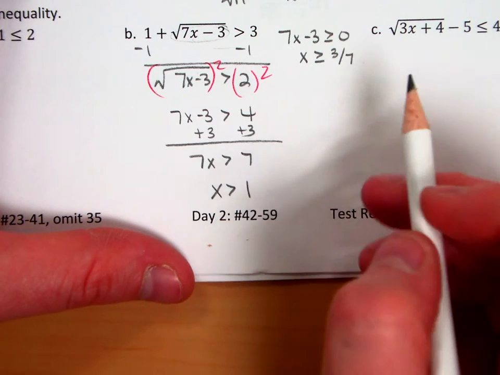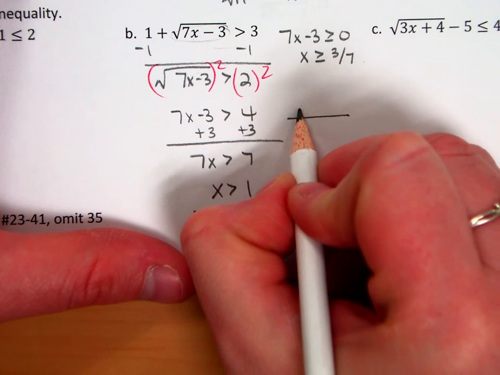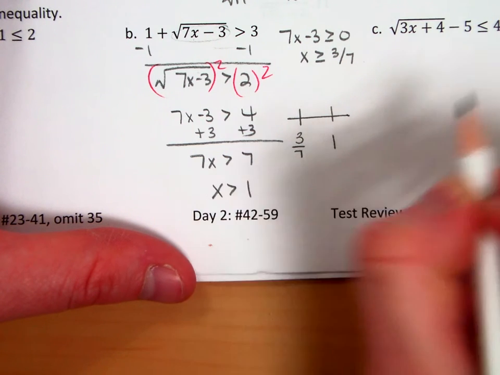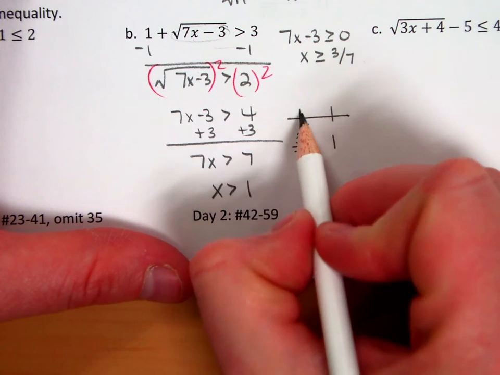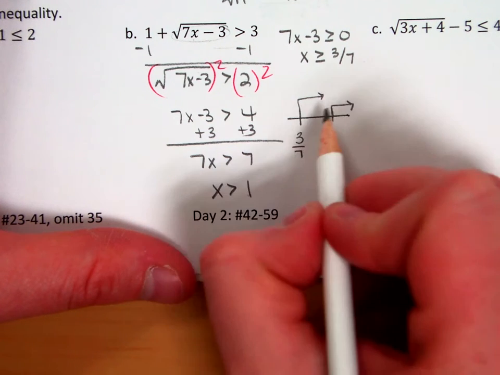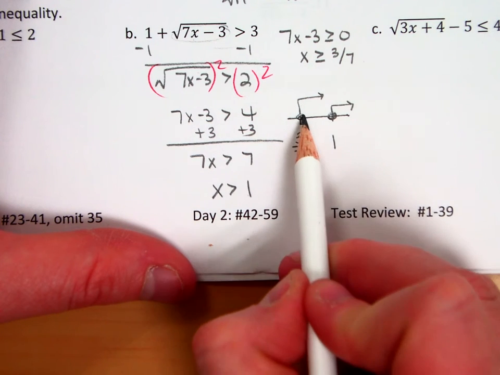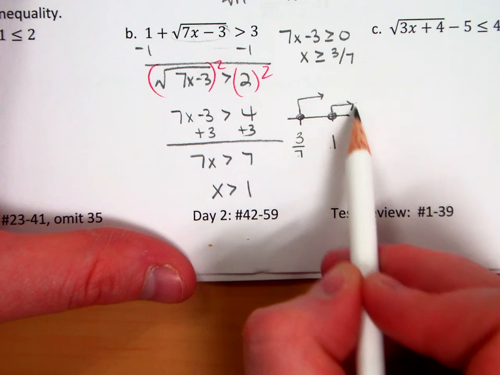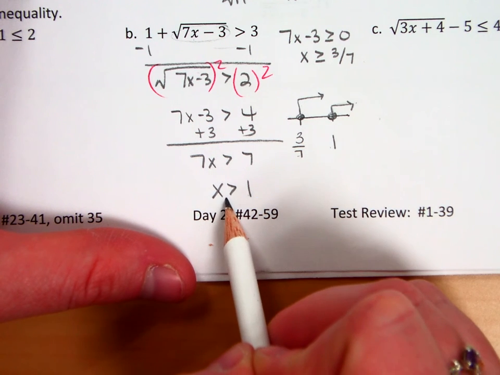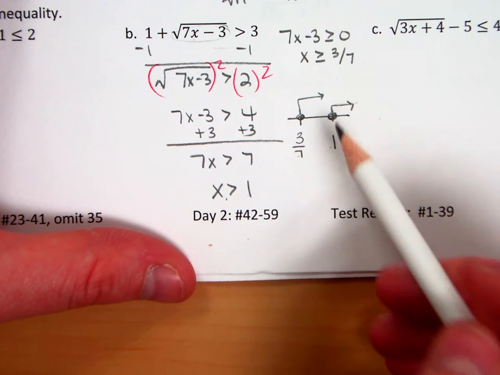Now, on this solution, you should plug it in and check. I want to see you plug it in and check. But I want to just talk on this one about my answers. I have 3/7, and I'm going to go here to here, and I have 1 going here. If x is greater than 1, for those who worry about open-closed circles, if I pick any number that's greater than 1, say 10, 10 solves the actual equation, and it also solves my radicand inequality.